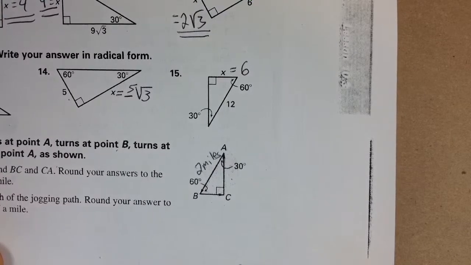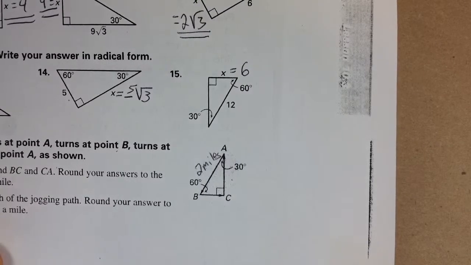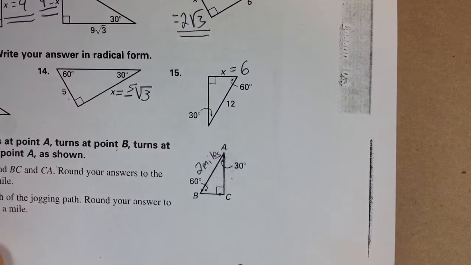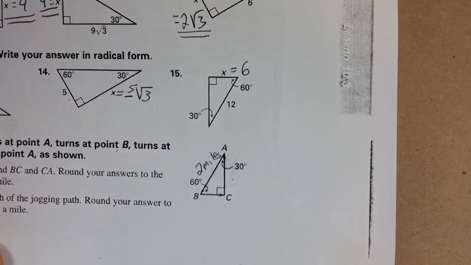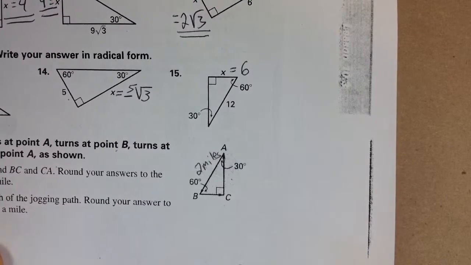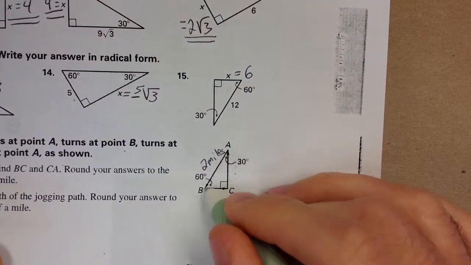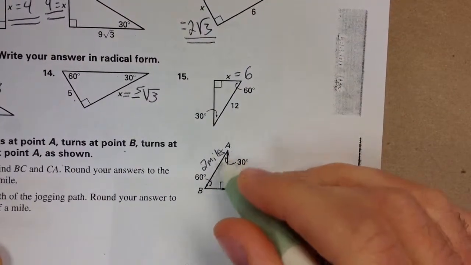So, Sue, let's start with side BC. How could you find that? Please answer my question. AB divided by 2? Yep. Because in a 30, 60, 90, the shortest side is always half of the longest side.